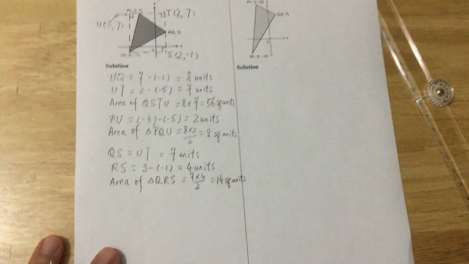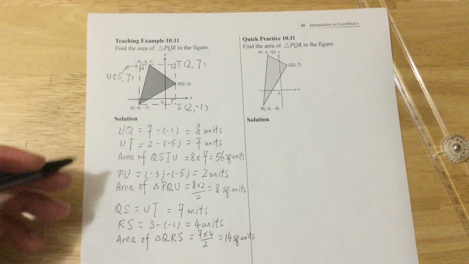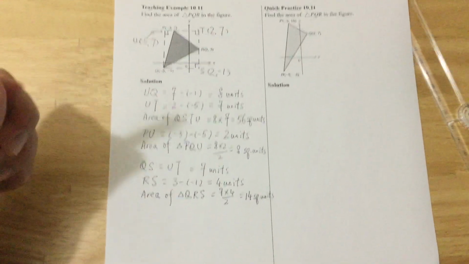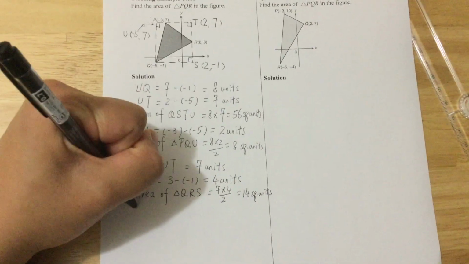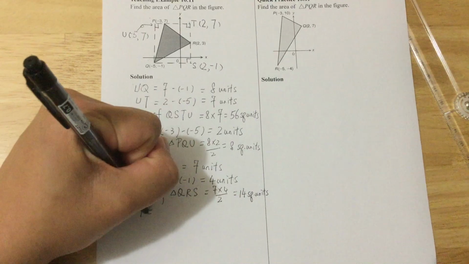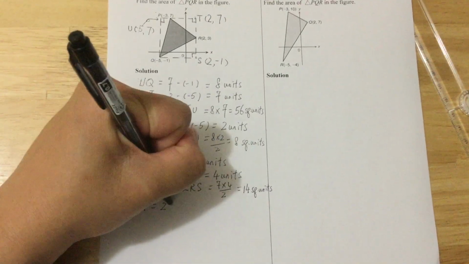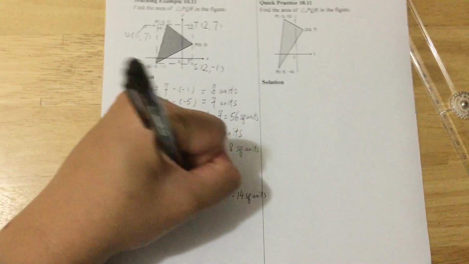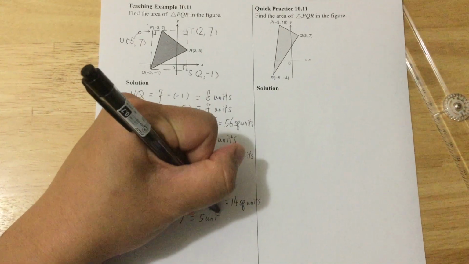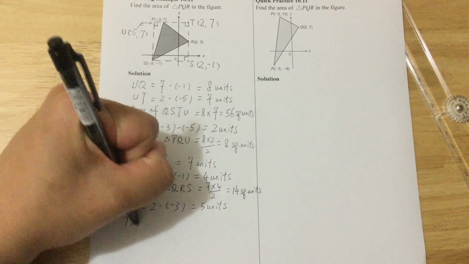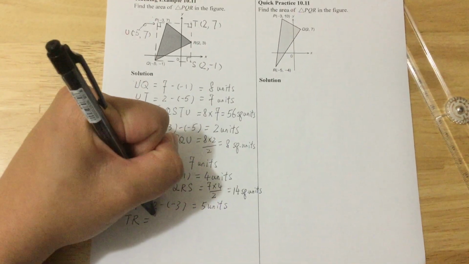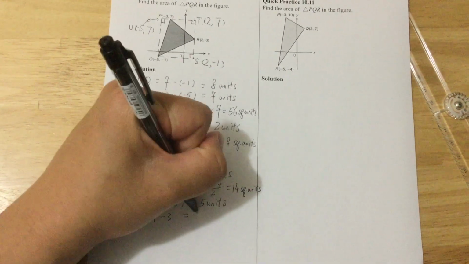Okay, last but not least is the triangle PTR. Unluckily, we do not have PT or TR, so we calculate one by one. PT is equal to 2 minus -3, so you got 5 units. And also TR is equal to 7 minus 3, which is 4 units.